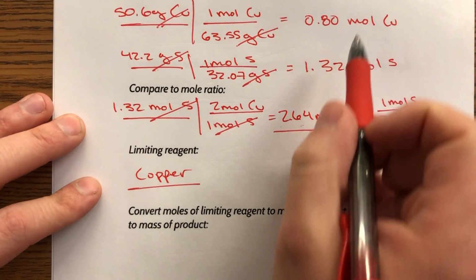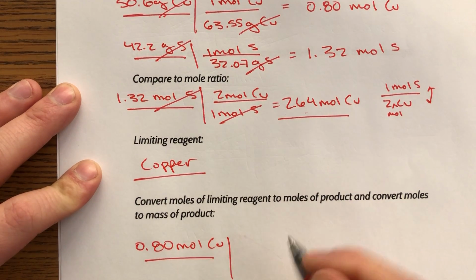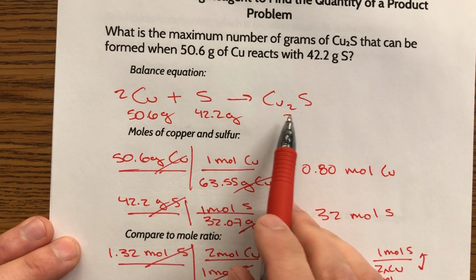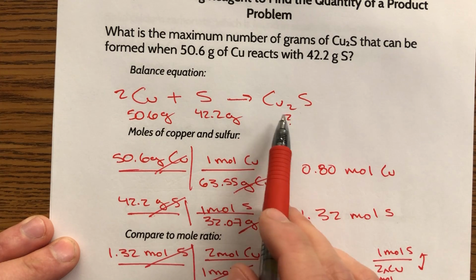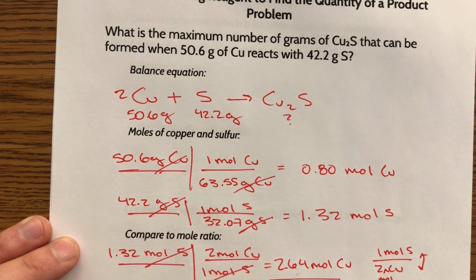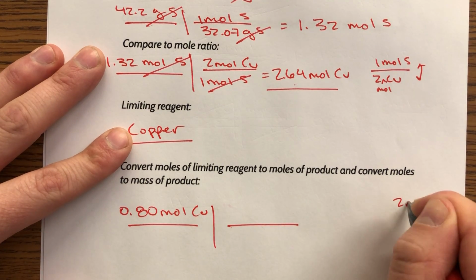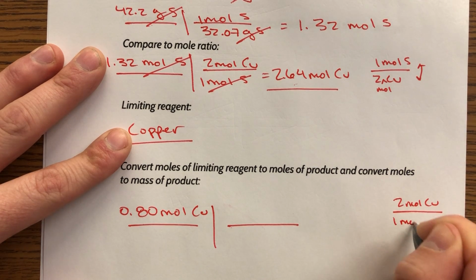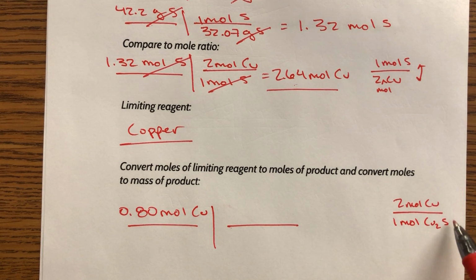so we're going to use that as our starting point. We're going to use the amount of moles that is present. So we have 0.80 moles of Cu. And we're going to directly compare that to the mole ratio of our product. So we have a reactant. Every 2 moles of copper, I need to create 1 mole of copper 1 sulfide. So I come down here, it's going to be 2 moles of Cu per every 1 mole of Cu2S, okay? And this is our mole ratio.